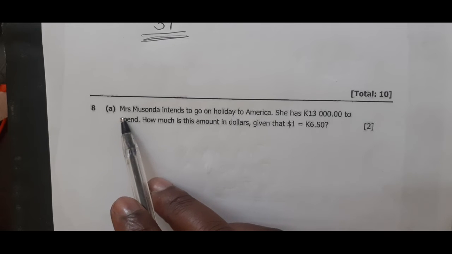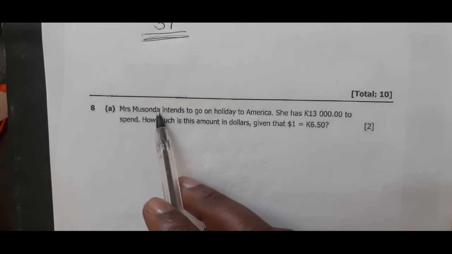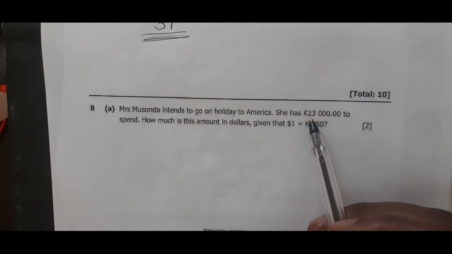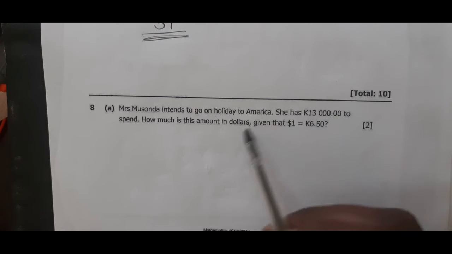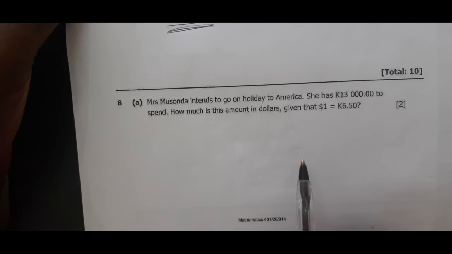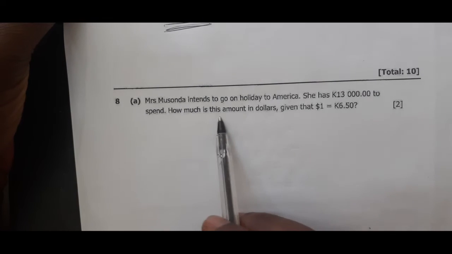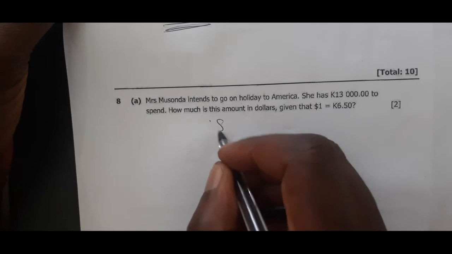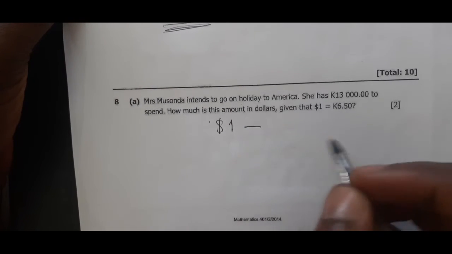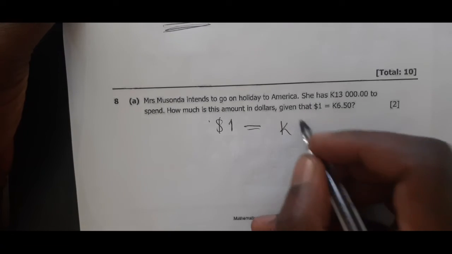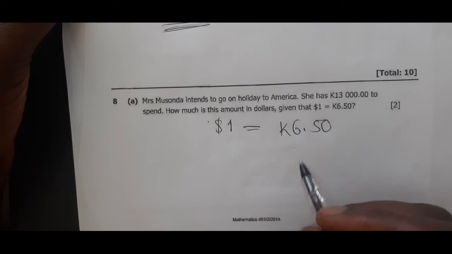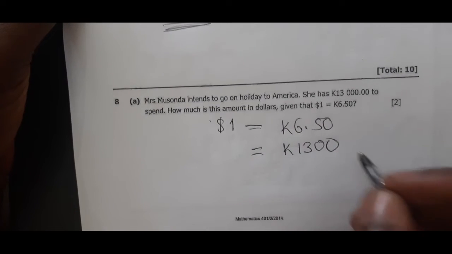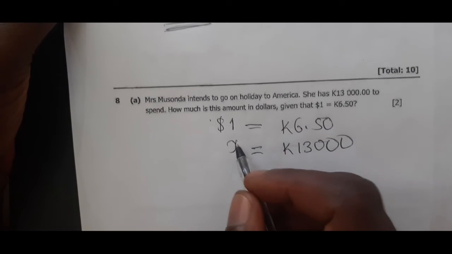So we go to the last question, which is question 8. Mrs. Msonda intends to go on holiday to America. She has 13,000 kwacha to spend. How much is this amount in dollars, given that the exchange rate is $1 is equal to 6.50 kwacha? Then how much does this person have? She has got 13,000.